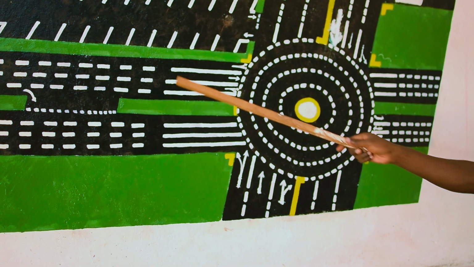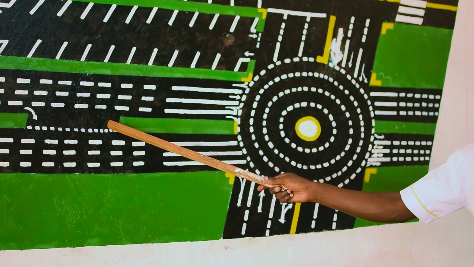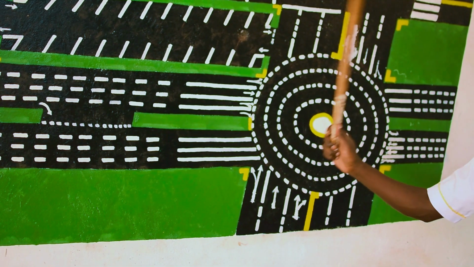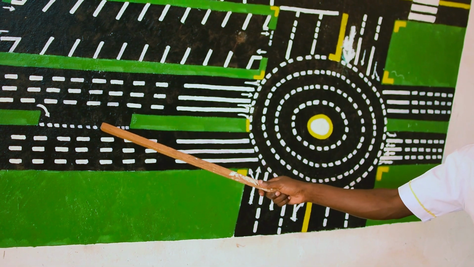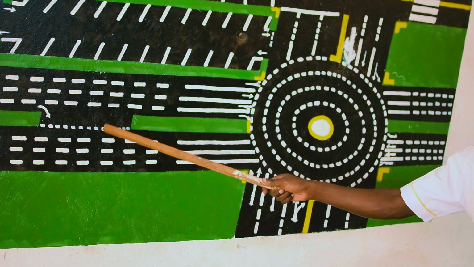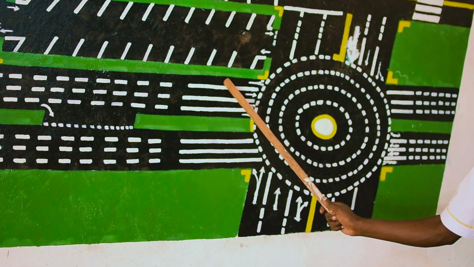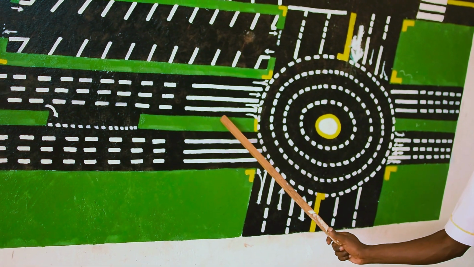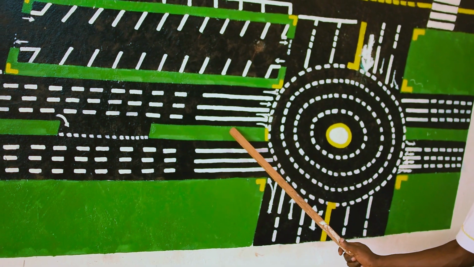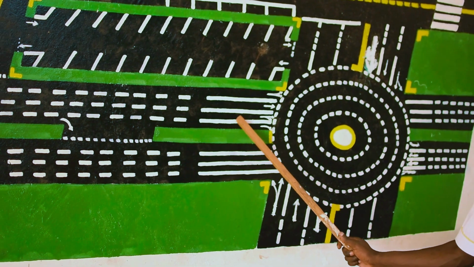The meaning of white broken line is you can change lanes or shift lanes. You can also overtake. Here you can overtake both sides. You can either overtake from the left or from the right. But on a white continuous line, there is no changing or shifting of lanes. There is also no overtaking.